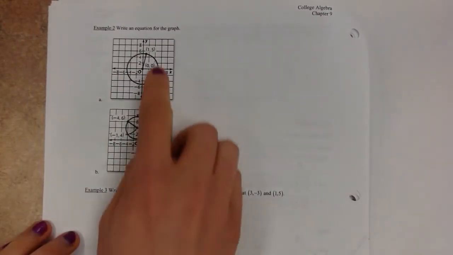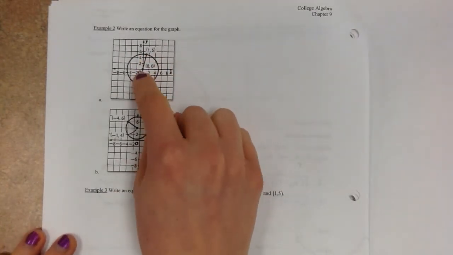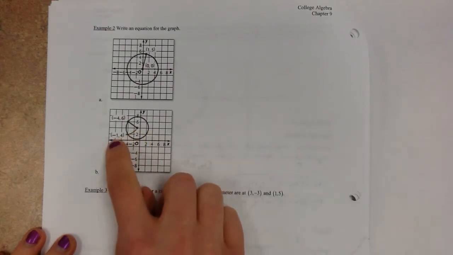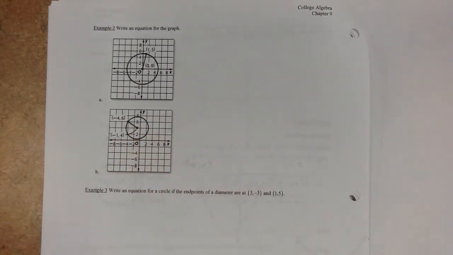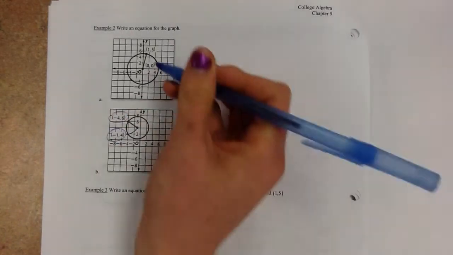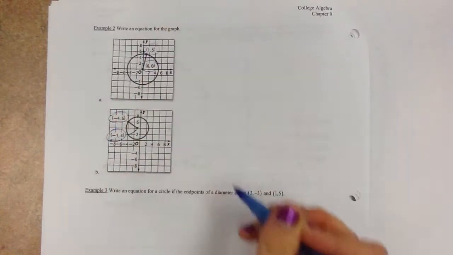Here, if you look, you've got a point on the circle and then you've got the center. Here the center is (0, 0). Here the center moves to (-1, 4). If you look closely, I know everything's kind of jumbled in with the grid lines there, but you can see this is the center, and then this is a different point. Here the center is at (0, 0), and then this is a different point.